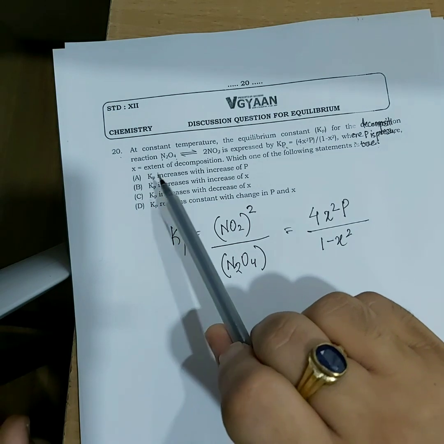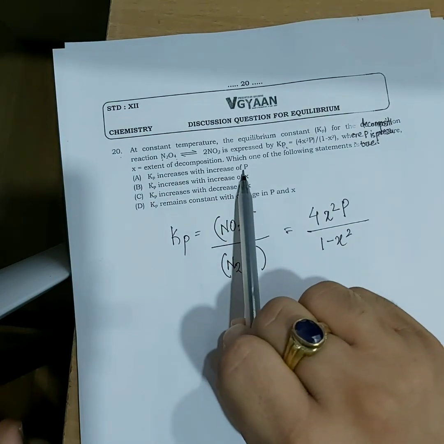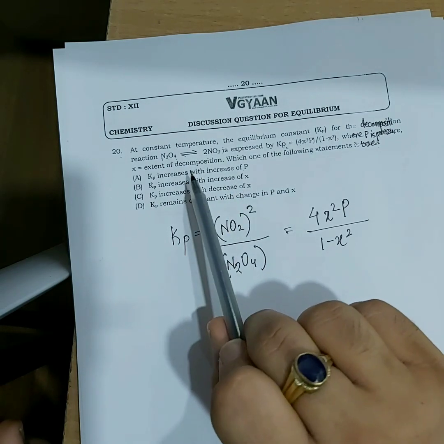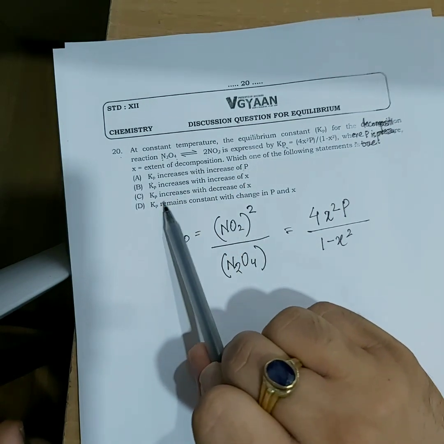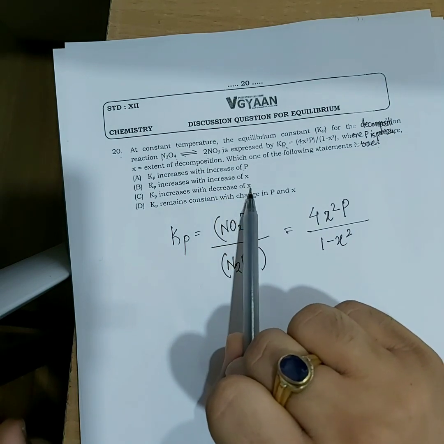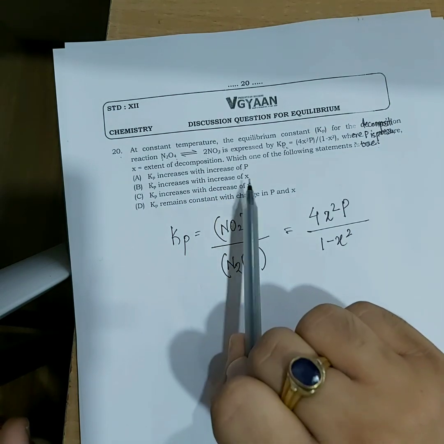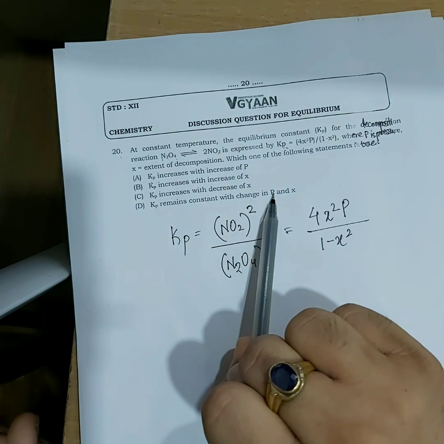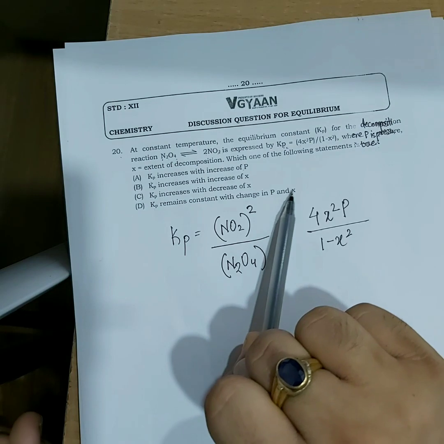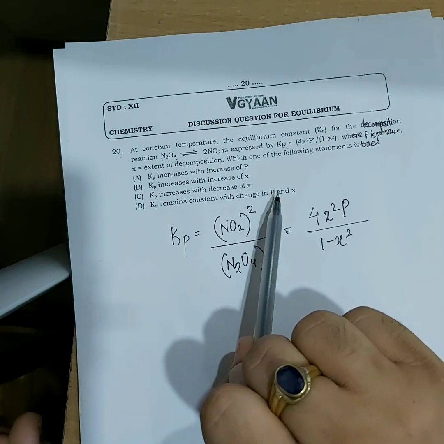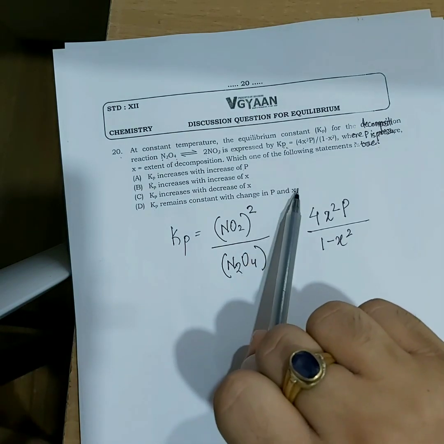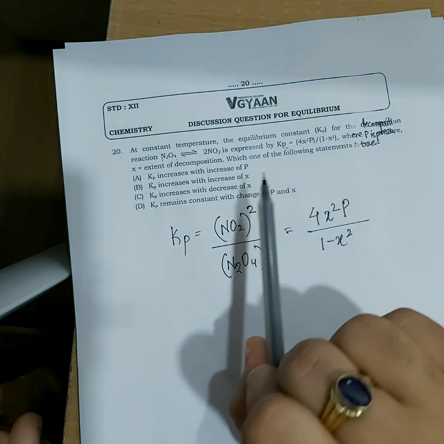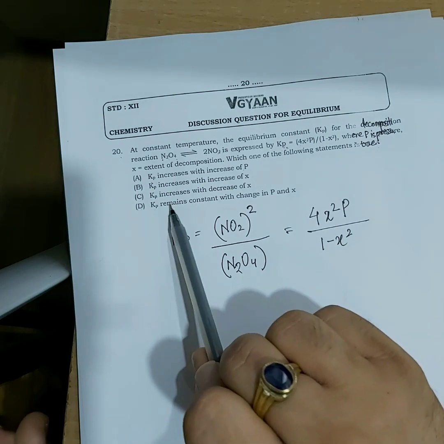So over here the options are Kp increases with increase of pressure, Kp increases with increase of x, that is extent of decomposition, Kp increases with decrease in extent of decomposition, Kp remains constant with change in P and X. Now P and X, pressure and extent of decomposition, are two interrelated terms, and because they are interrelated they will balance out each other in such a way that Kp will remain constant.